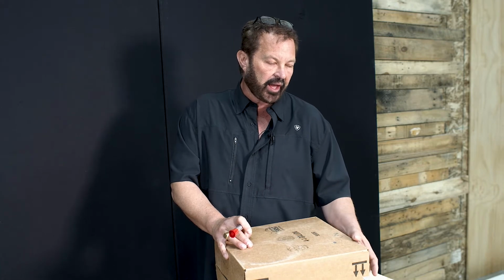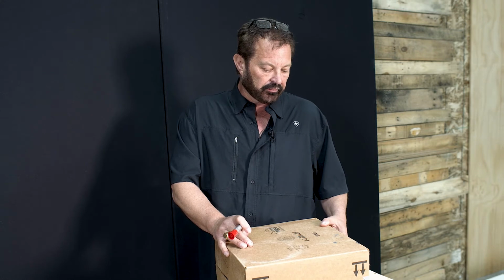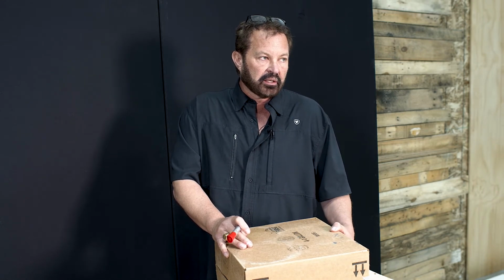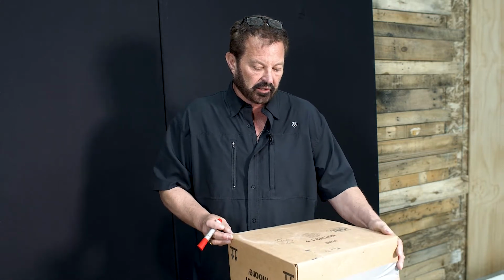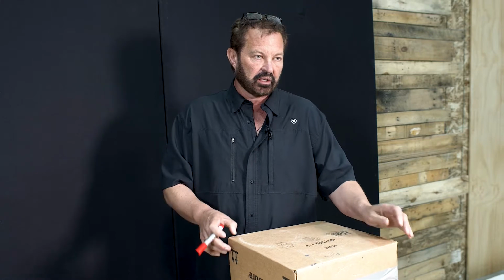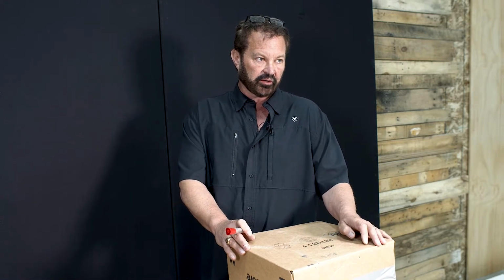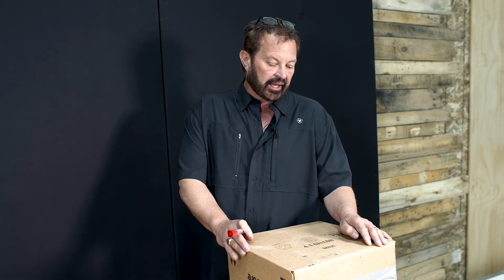Now, if you have an egress window in a new home, we're not talking about that. That was likely designed appropriately. It's this post-installation of an egress window, or enlarging a hole in a foundation, on that existing condition.